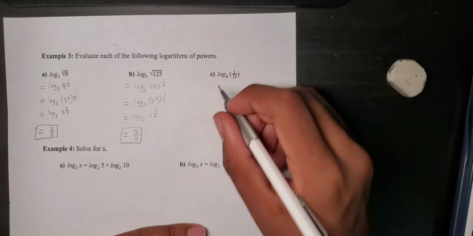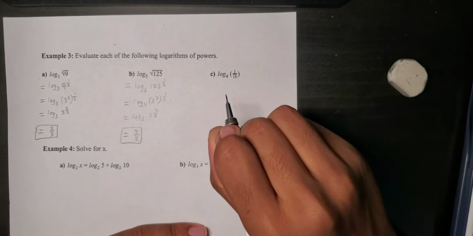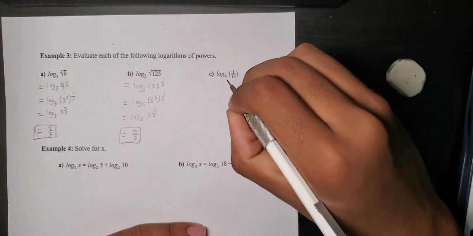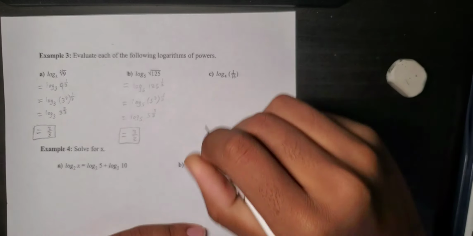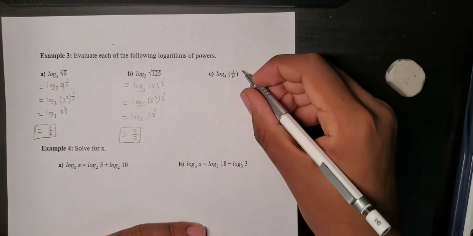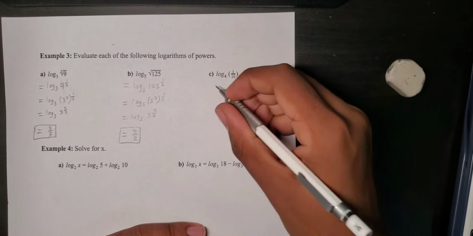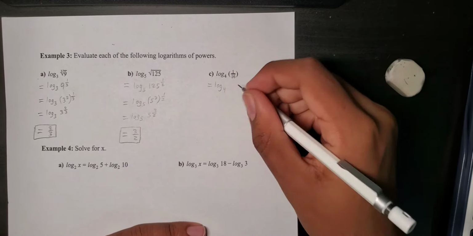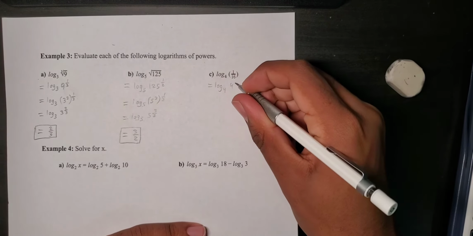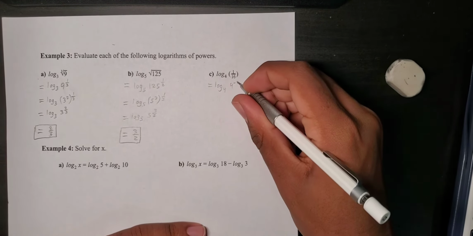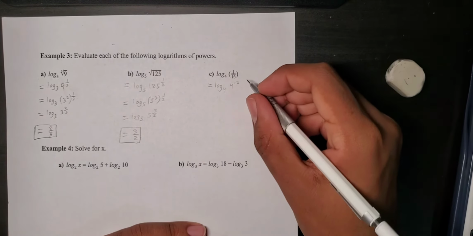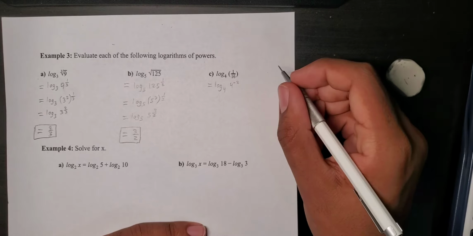Next question. The log at base 4 of 1 over 16. Now remember that 1 over 16 is equivalent to 4 to the power of negative 2, since it would be the same as saying 1 over 4 squared.